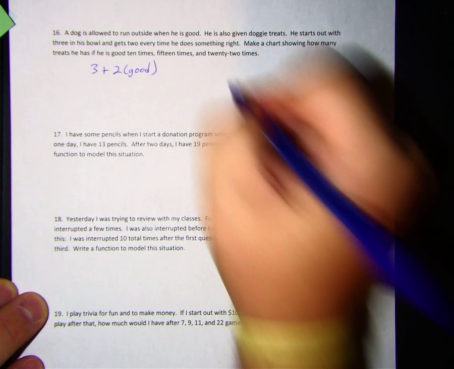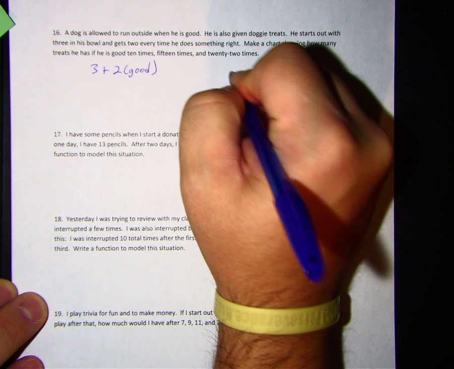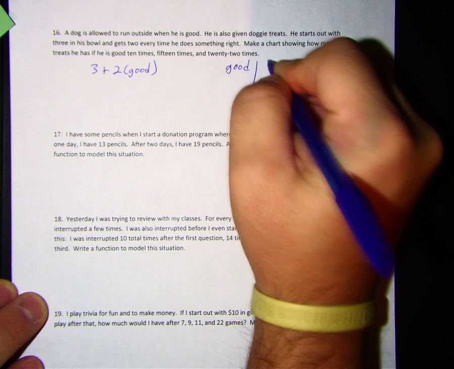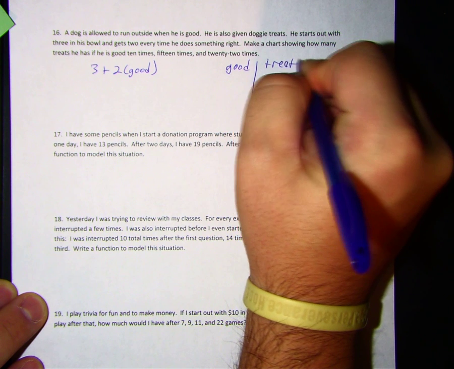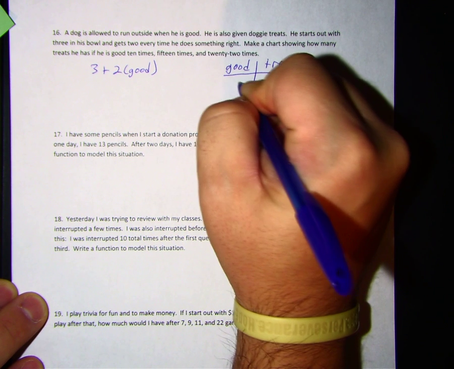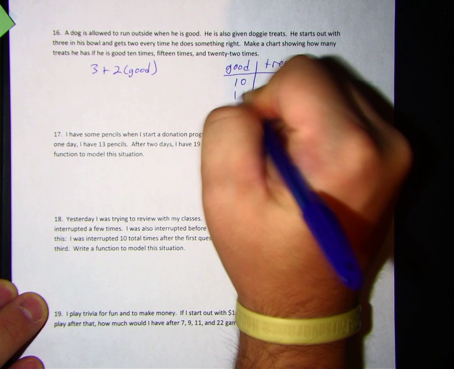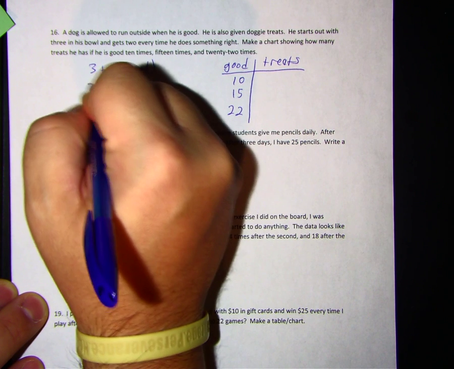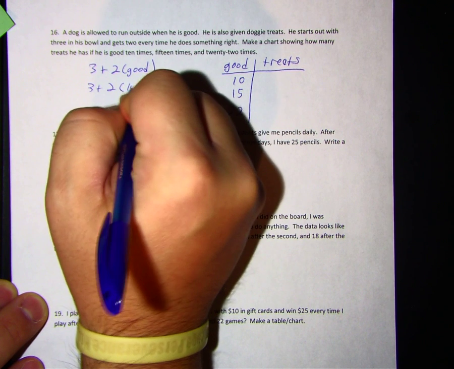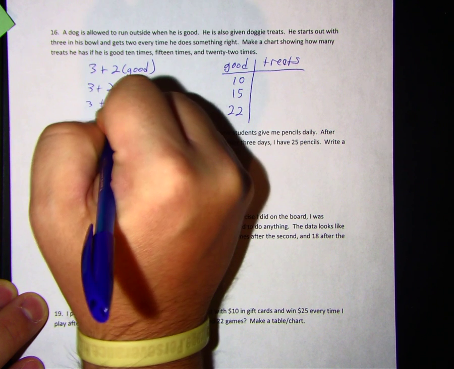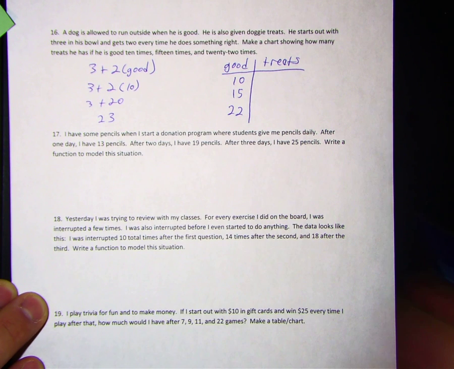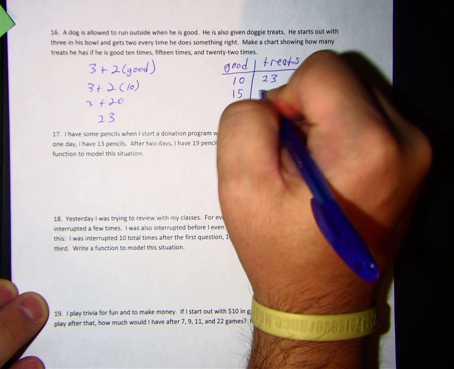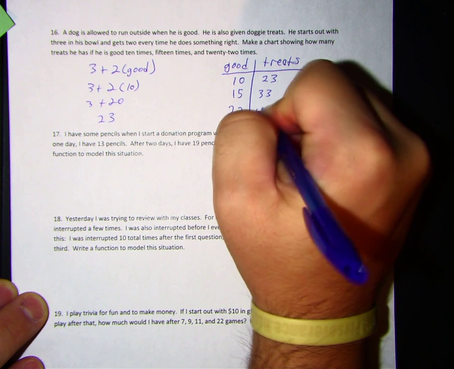So, this will be good, and this will be treats. And I wanted a chart when it's at 10, 15, and 22. So you have 3 plus 2 times 10 is 3 plus 20, or 23. That's what you should have done for all of these. So it's 23, 33, and 47.